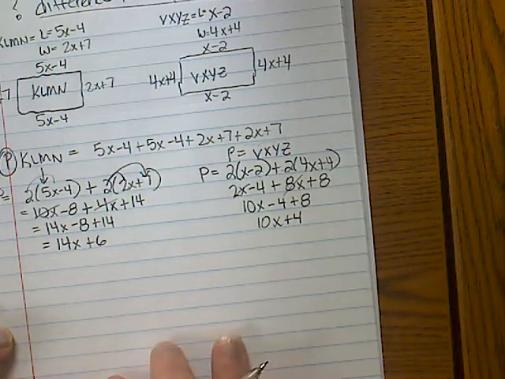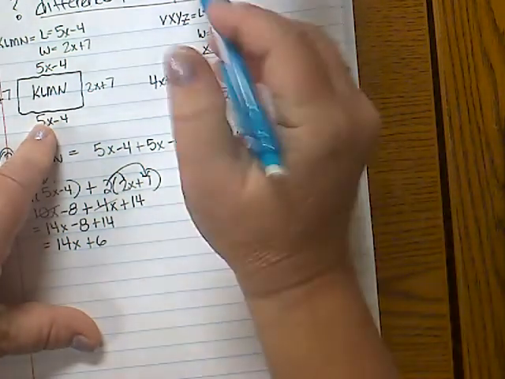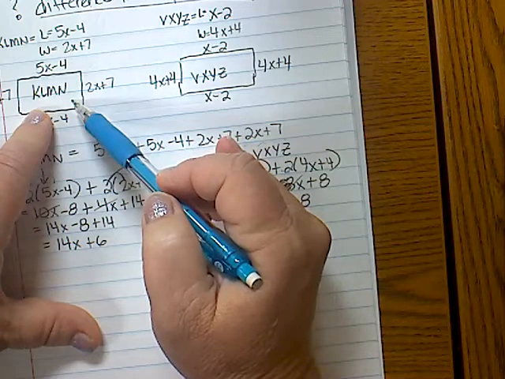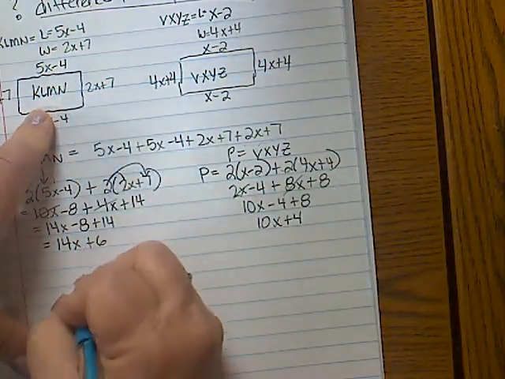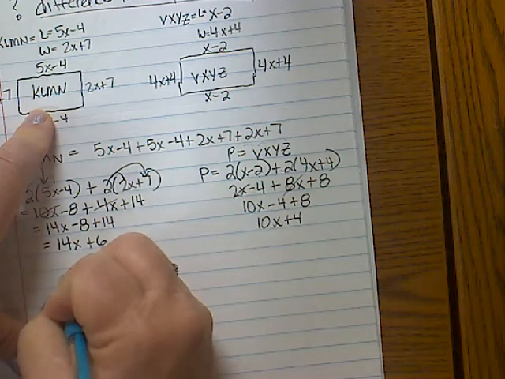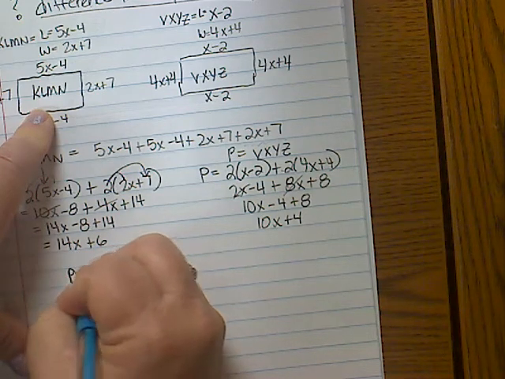So you always want to do the difference of this rectangle and this rectangle. So I'm going to take this one. So that is saying I need perimeter, the difference, and I'm writing this.